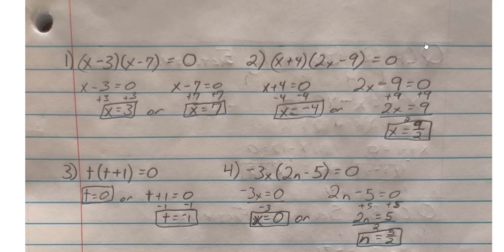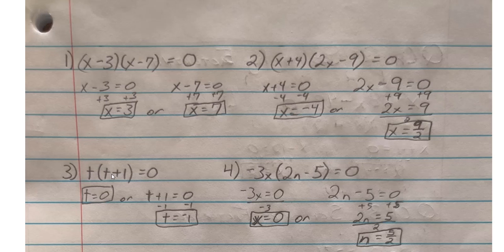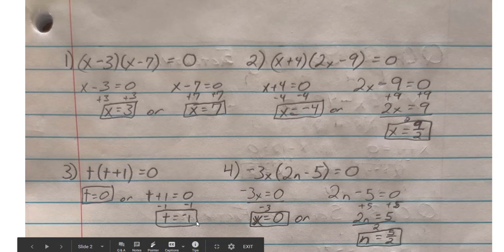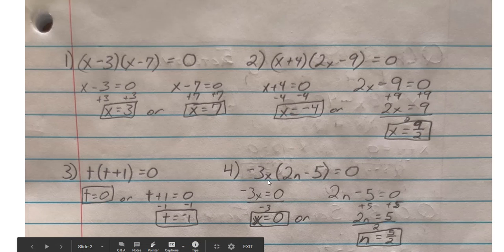Students will often forget that t times the quantity of t plus 1, right here, that guy, is one of your factors, so you have to set it equal to 0. So it's one of your possible answers to this quadratic equation. So t equals 0 or t equals -1. All right. Now 1 through 4, they're separating the factors out for you. So here, -3x, divide both sides by -3, x is 0.